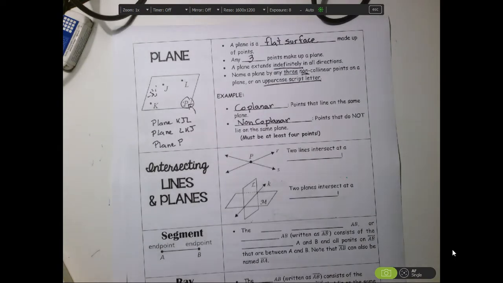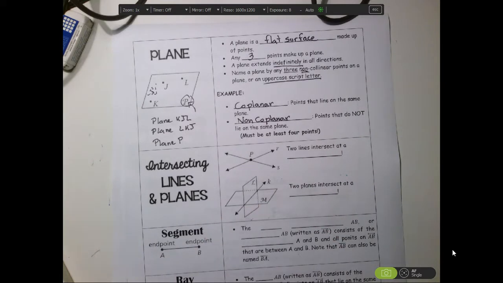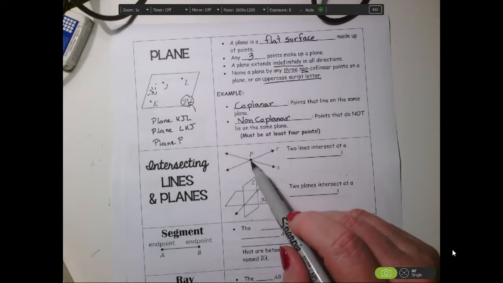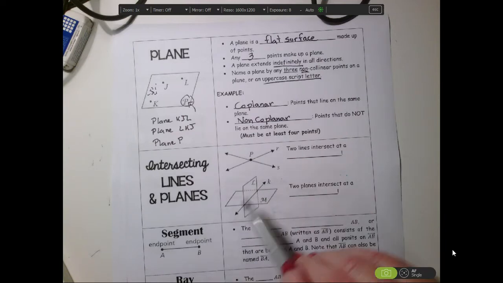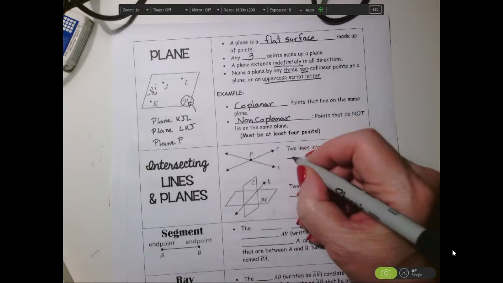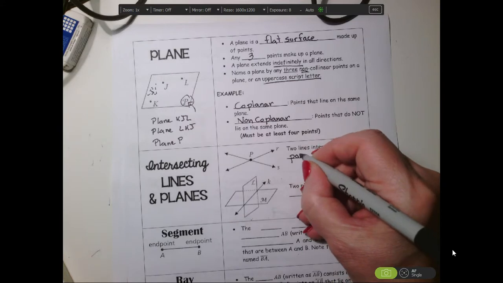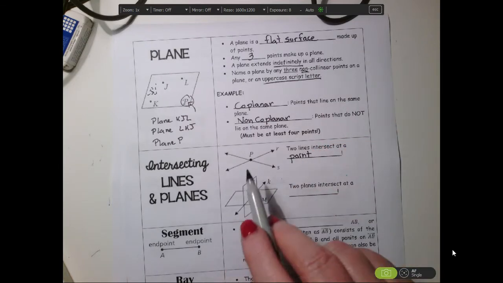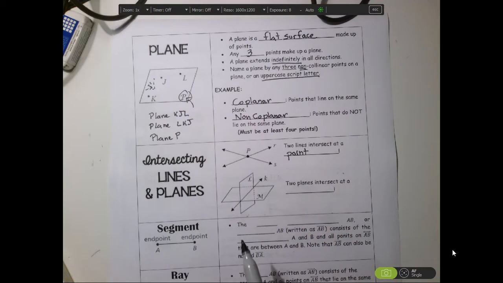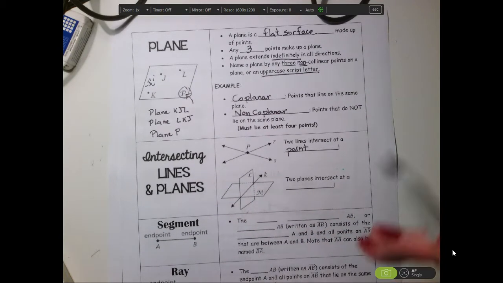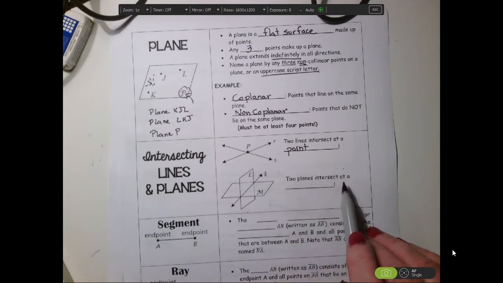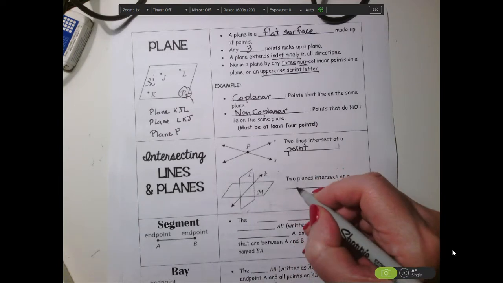All right, moving on, we have intersecting lines and planes. So here I have 2 lines, and you can see they meet at point P, and 2 lines will always intersect at a point. No matter how I put them together, they will just intersect here at a point. Unless I overlap them, of course, then they're on top of each other. 2 planes intersect at a line.